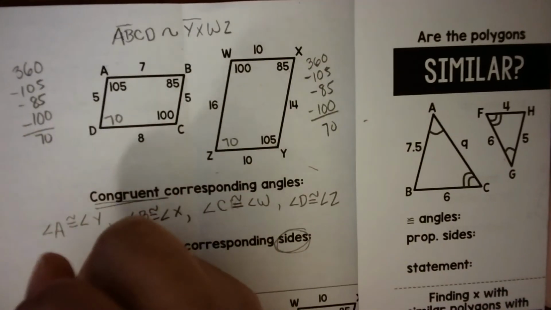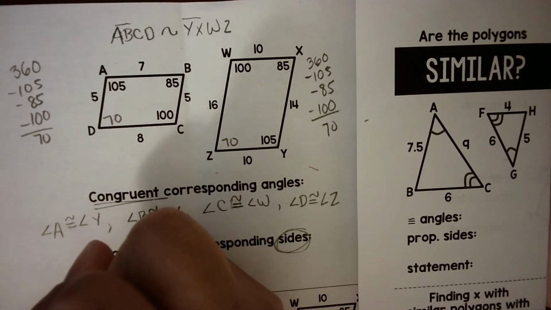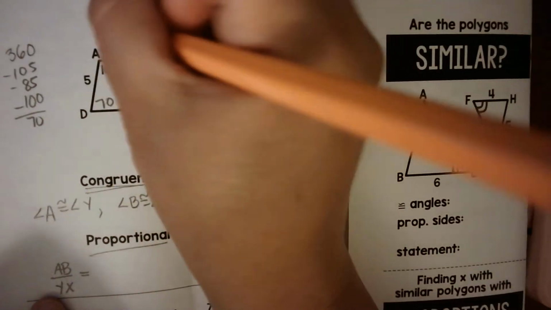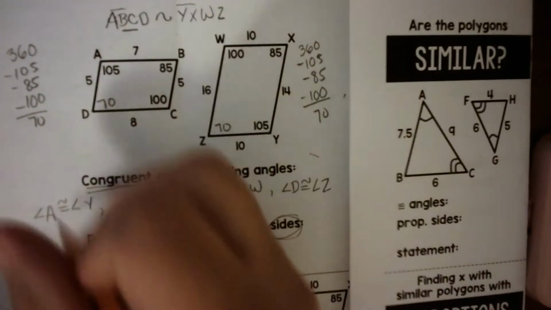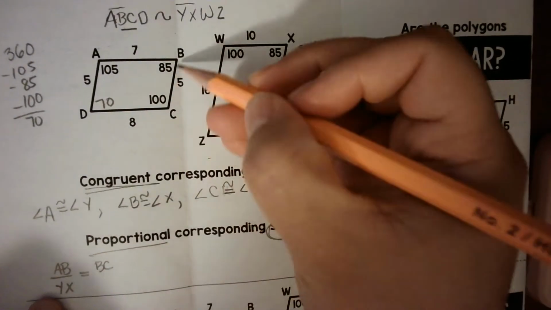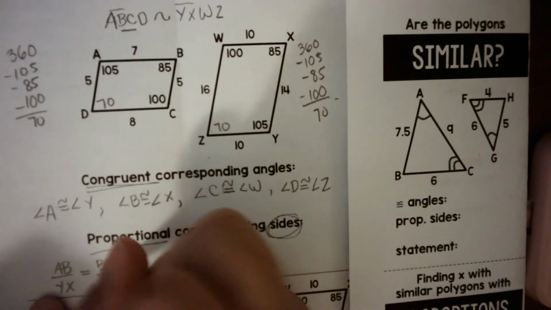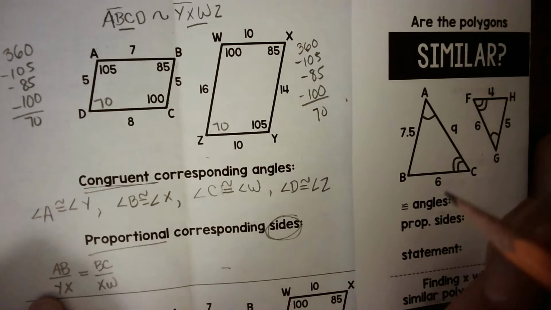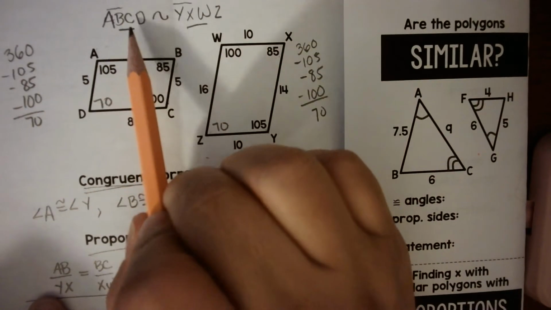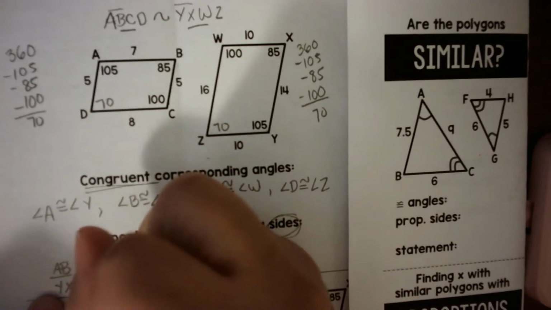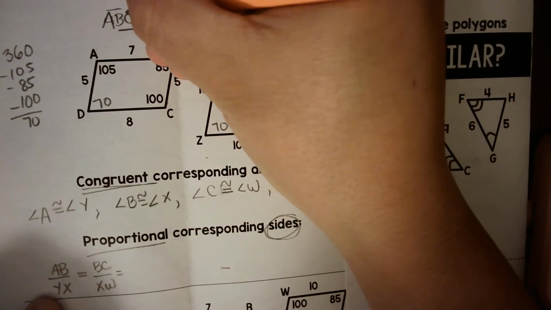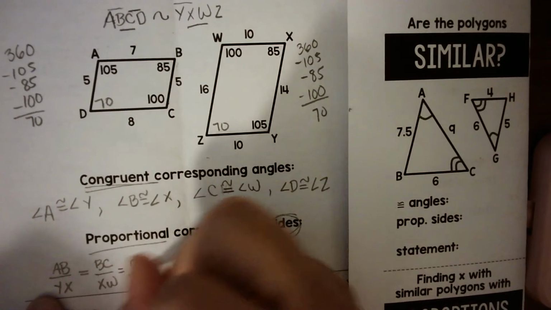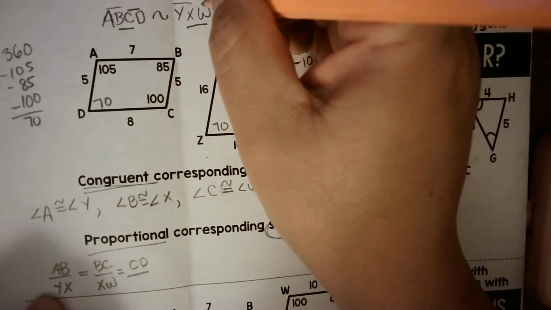So this would be YX. And that is equal to, because ratios are numbers, and then look at BC. So that's this one right here, and that corresponds with XW. So I like writing it this way. It helps me with the proportions. And then we have CD, and it corresponds with WZ.